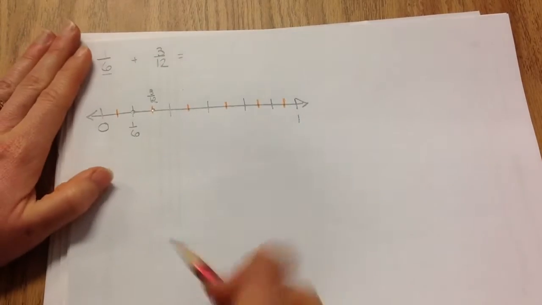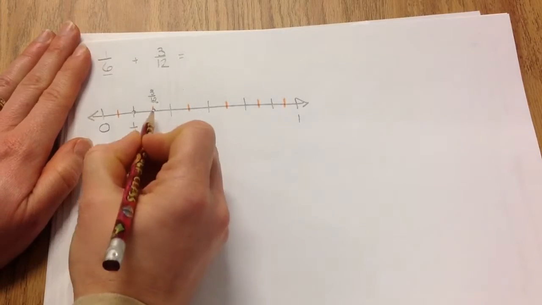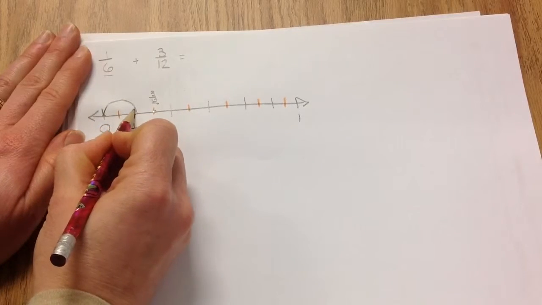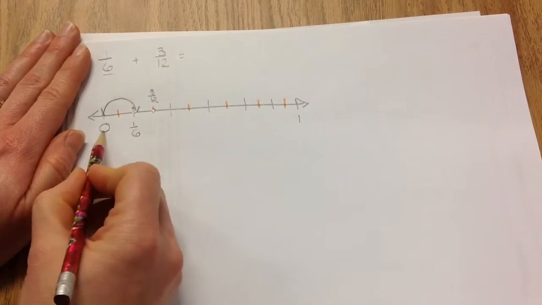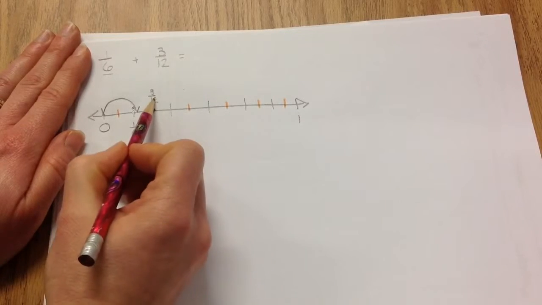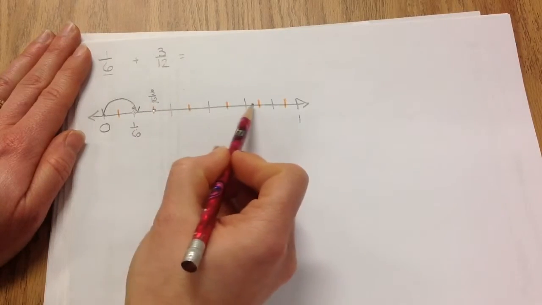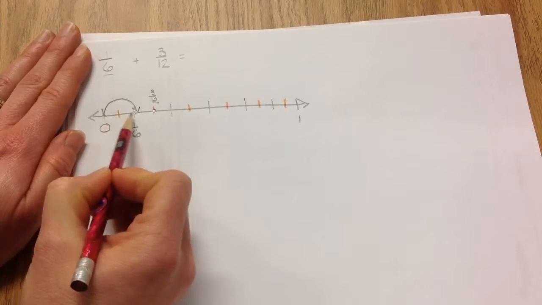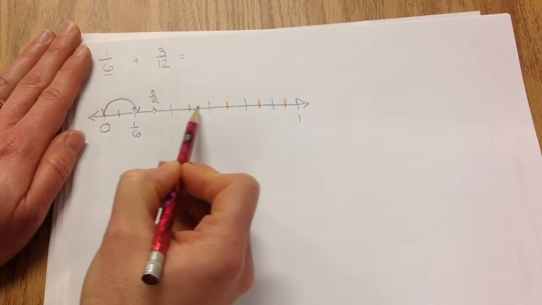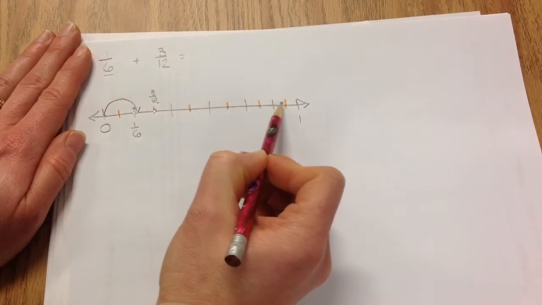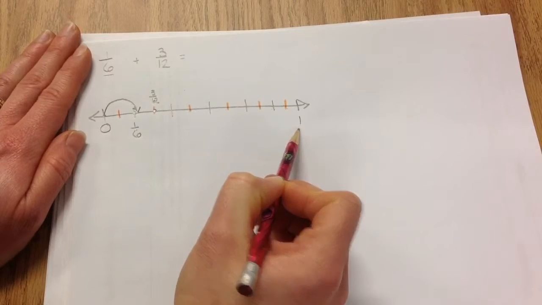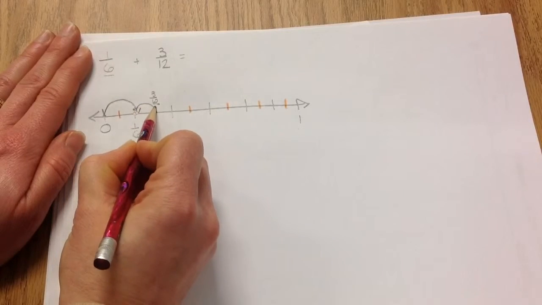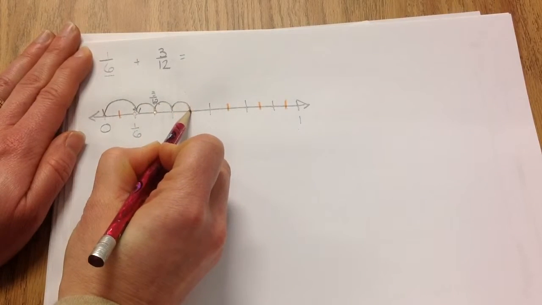So what we're going to do now is add 1/6 plus 3/12. So I would just say that's worth 1/6 because it went from 0 to 1/6. Now I need to add 3/12. Well, we know that these orange lines plus the gray lines equal 12ths. 0/12, 1/12, 2/12, 3/12, 4/12, 5/12, 6/12, 7/12, 8/12, 9/12, 10/12, 11/12, 12/12. It's 1. So now I'm going to hop smaller. So 1/6, and then 1/12, 2/12, 3/12.